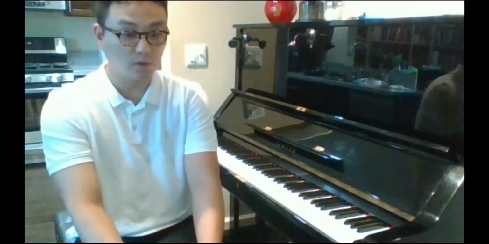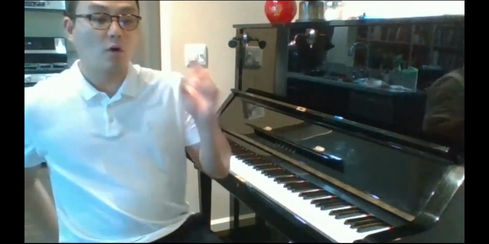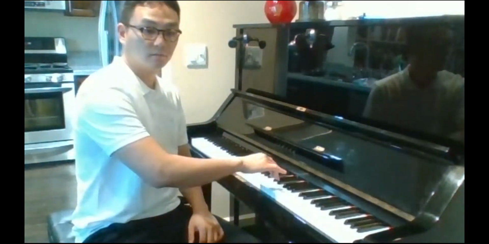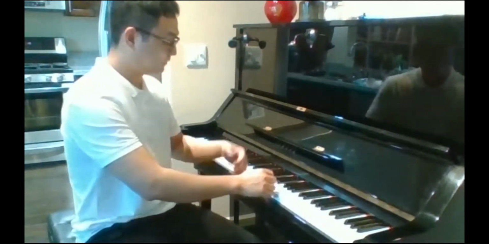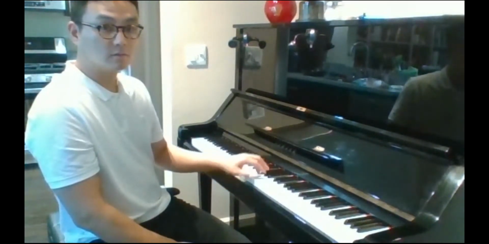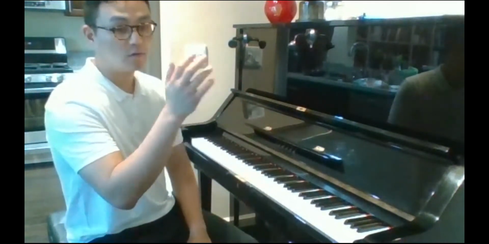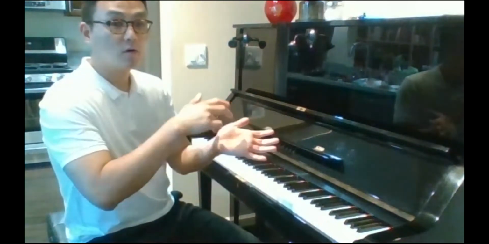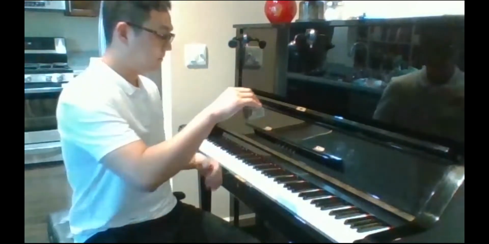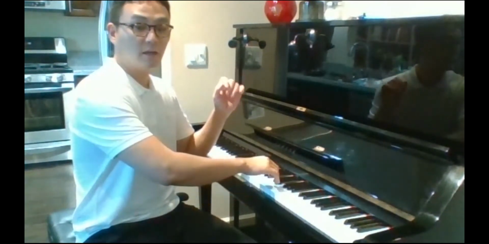Let's take a group of 2 notes or a group of 3 notes and apply any kind of fingering. Okay, for a 2-note group: 1, 2, 2, 3, 3, 4, 4, 5, even backward, 5, 4, 4, 3, 3, 2, 2, 1, or any possible combination like 5, 2, 1, 5, and 4, 2.